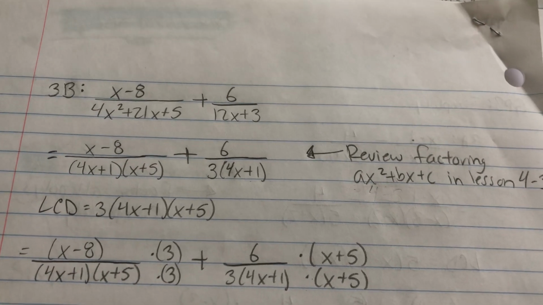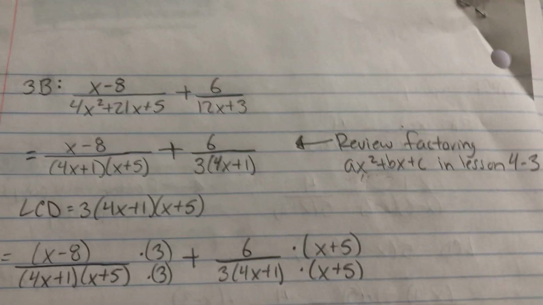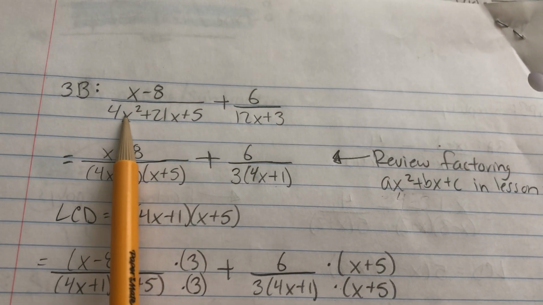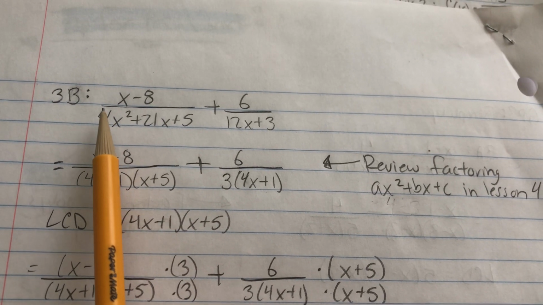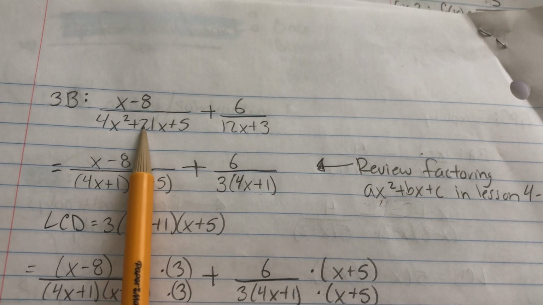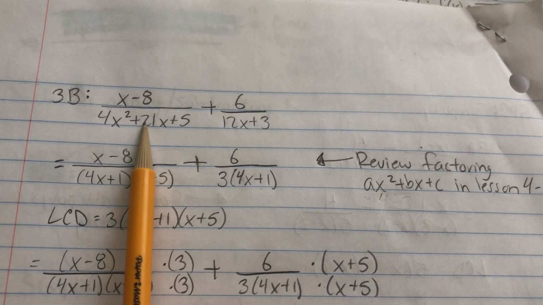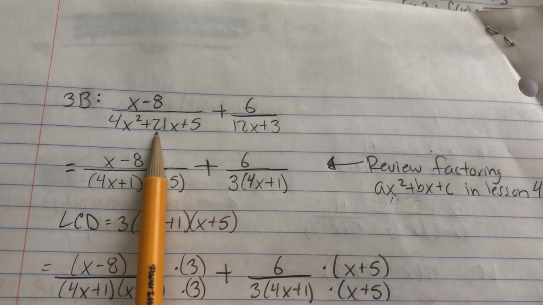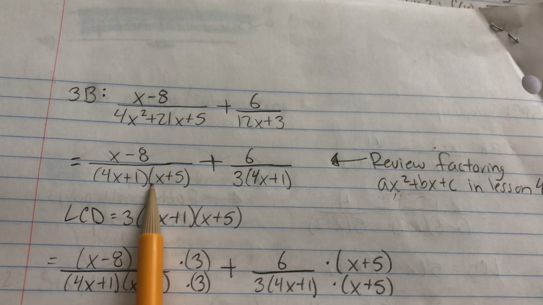For this one, again, we need to factor, but we only need to factor the denominators. I didn't show the work for it, but this is where we have to do a little bit of that lengthier factoring, where you do factors of 4 times 5 that add to 21. So that's factoring by grouping. If you need to refresh that, that's back in chapter 4, I believe, lesson 3. Factors of 20 that add to 21, group, and then factor.